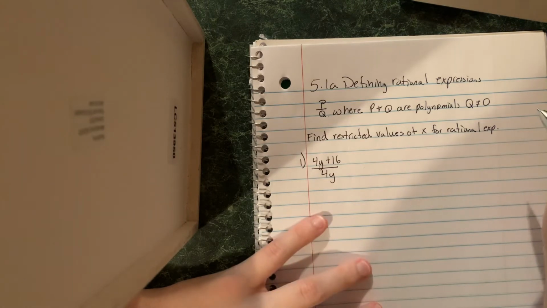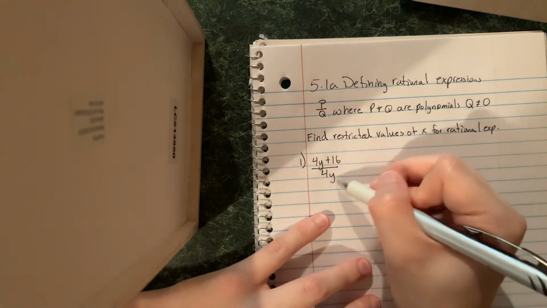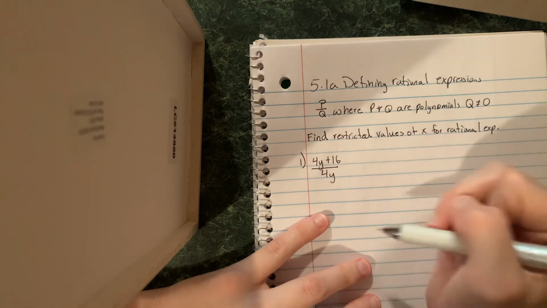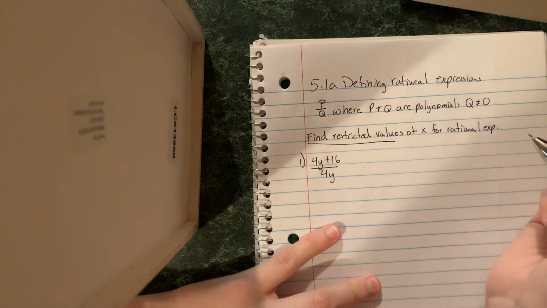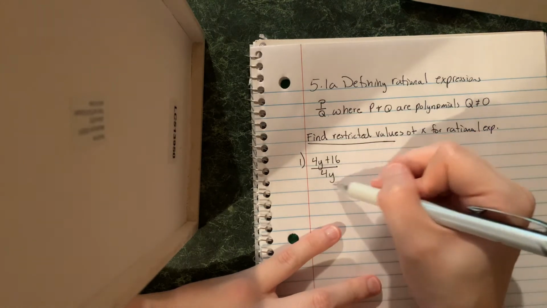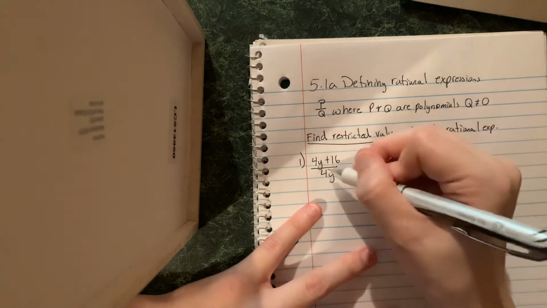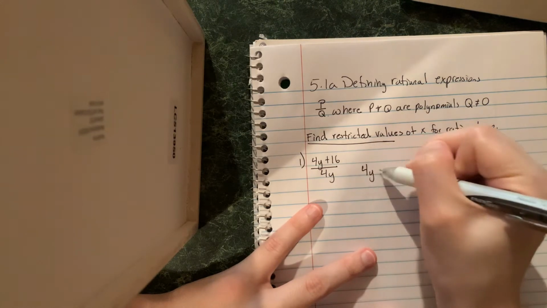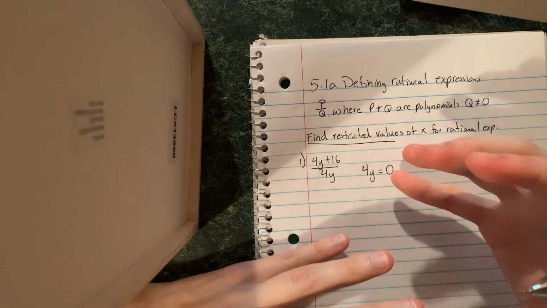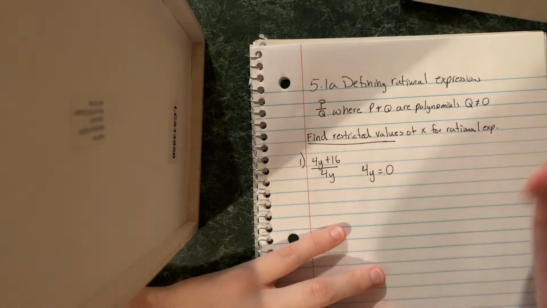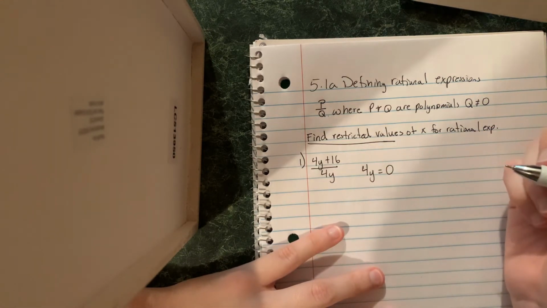Okay, so what we're doing is we're looking for what's going to make the denominator 0. So we're not worried about simplifying or anything just yet. All they want to know is what the restricted values are. So all you're doing is worried about the denominator. You're taking the denominator and you're setting that equal to 0, and then solving for the variable that's down there to be able to determine what cannot equal 0. Okay, what the restriction would be.